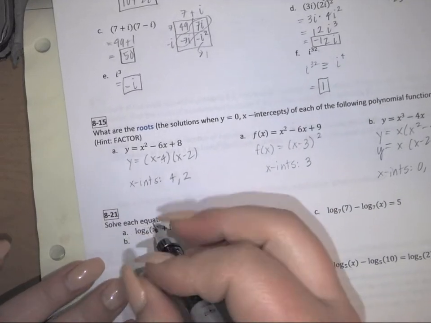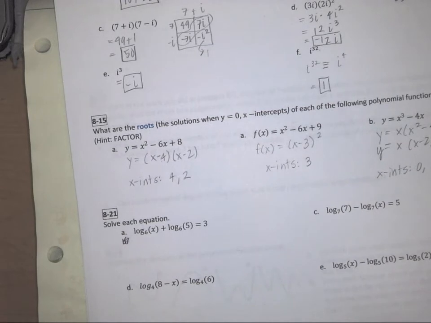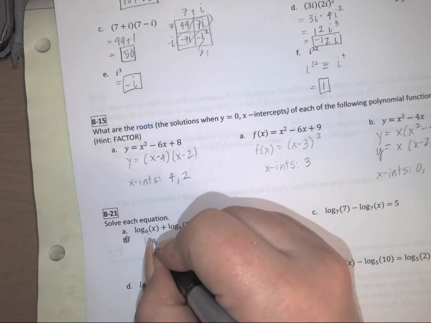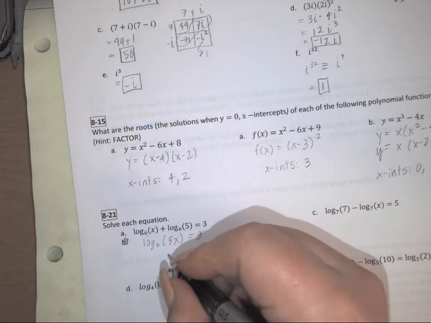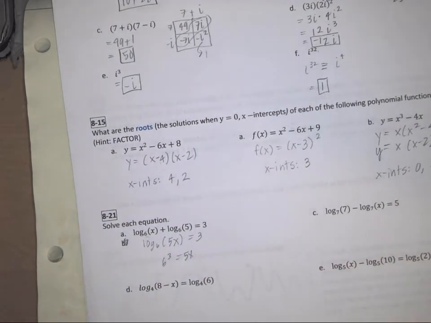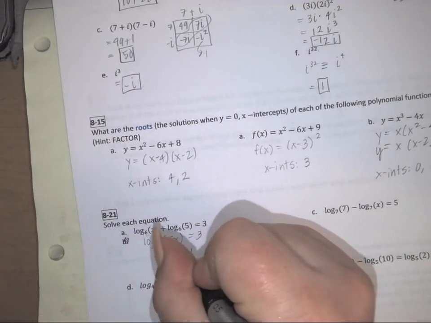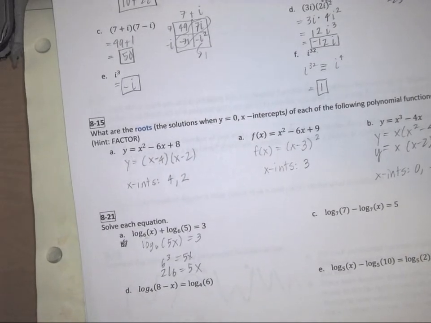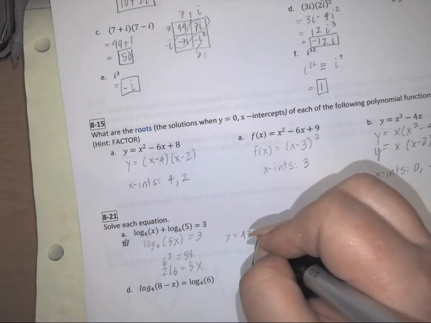Oops, there's a typo here. Ew, that's ugly. Sorry. Okay, so solve each equation. So you want to use your properties of logs to combine these. So that's log base 6 of 5x equals 3. And then you do your snail. So that's 6 cubed equals 5x. And then 6 to the third is 216. So 216 divided by 5 will be x, so it's 43.2.